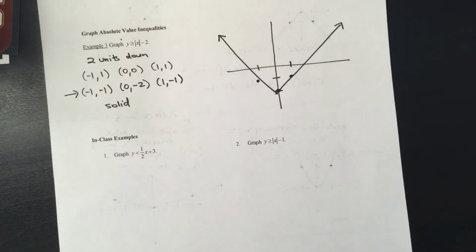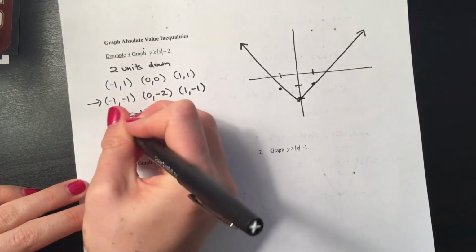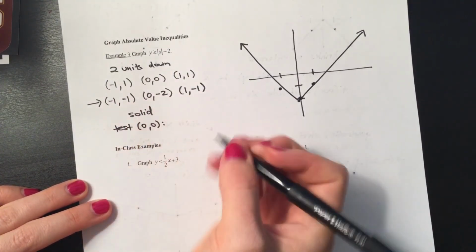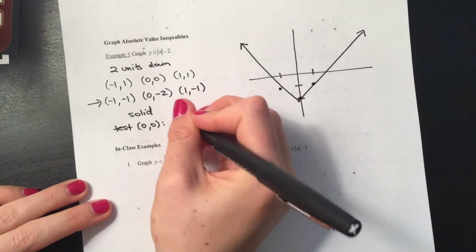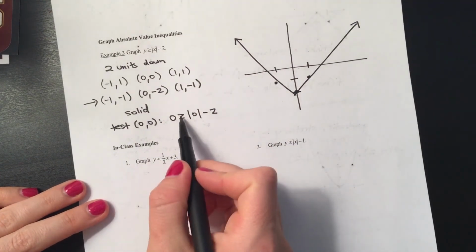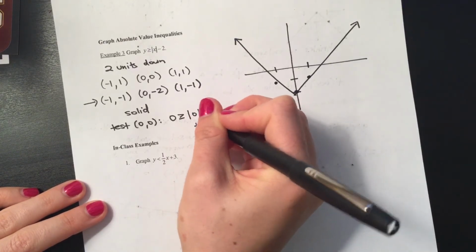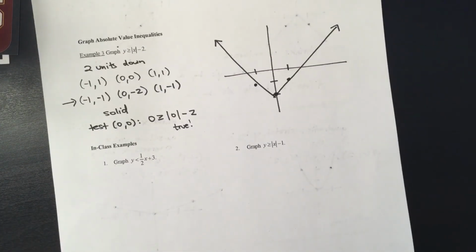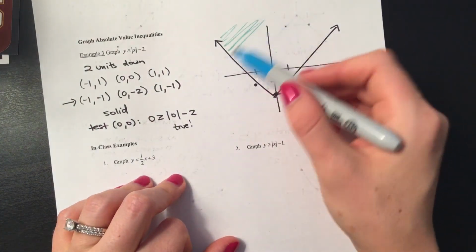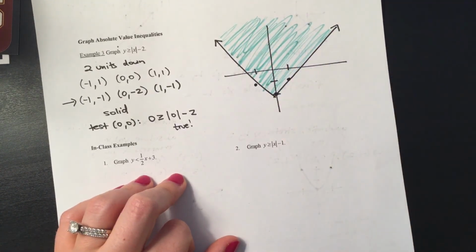All right, so it's solid, and then we're going to do a test point. So let's test the origin. That's a perfect point. It doesn't run through our graph at all. So test the origin. So y, so plug in 0, is that greater than or equal to the absolute value of 0 minus 2? So is 0 greater than, this turns out to be -2, that is true. Yes, 0 is greater than -2, so that means the area that I'm shading is the inside of that graph. Okay, so I'm going to shade the inside, and that is going to be this portion right here. So I've got a solid line, and then this whole region will end up being shaded. All right, so that is my absolute value inequality.